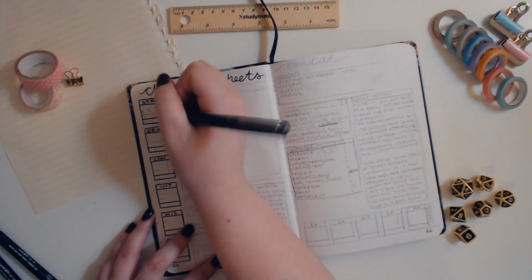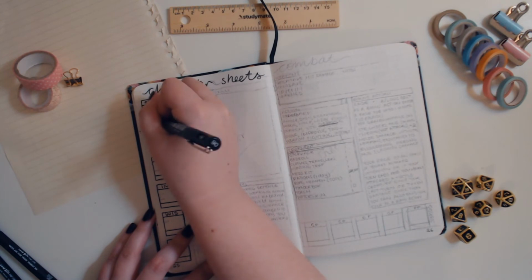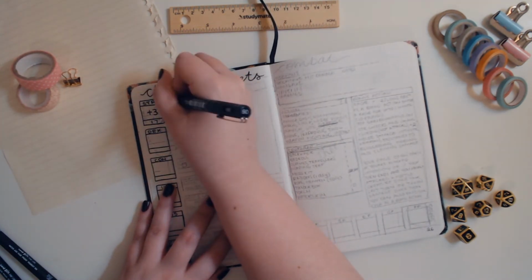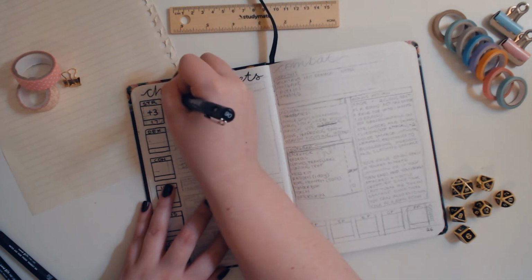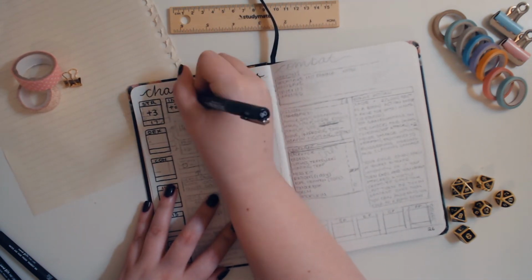Experiment with pencil first to lay out what you need, and try to keep both your stats and your combat features on one spread. If you don't function well with large blocks of text, try to break down your character's features into things that make sense to you.